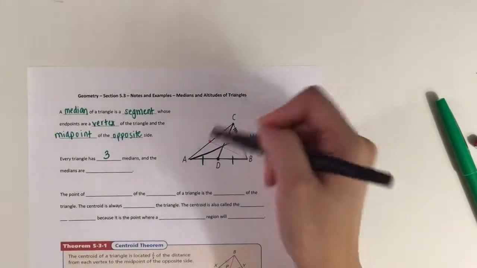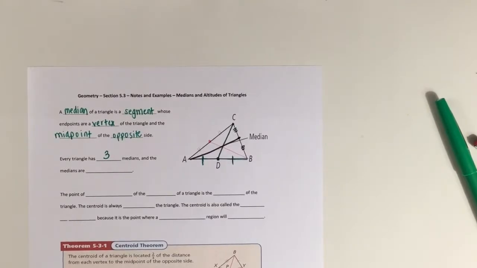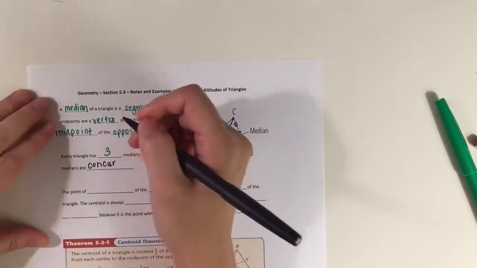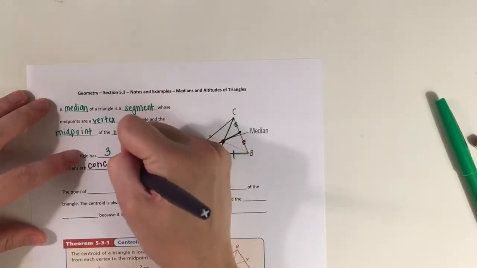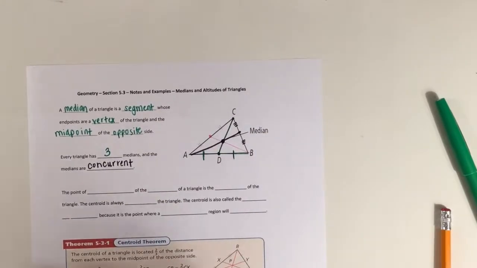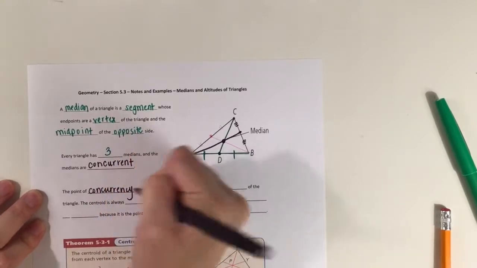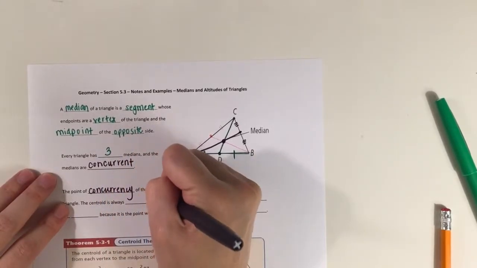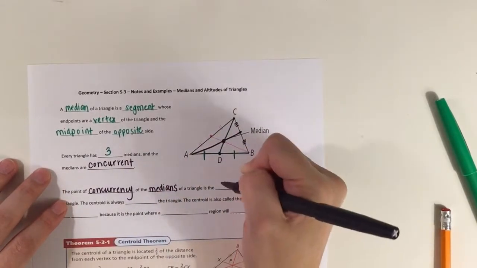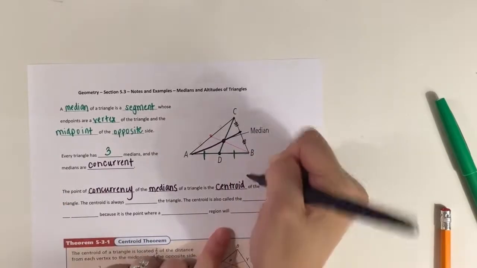What's cool is that if you draw out the three medians of a triangle, they're all going to meet at one place. And if you remember, we call those three lines concurrent. So the point of concurrency of the three medians of the triangle is called the centroid of the triangle.